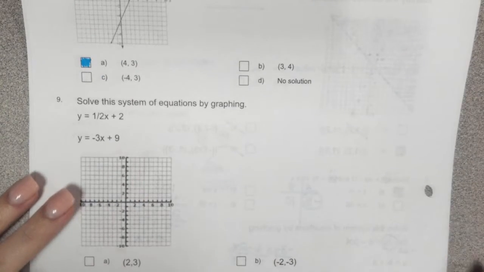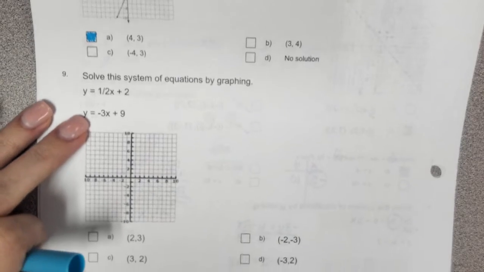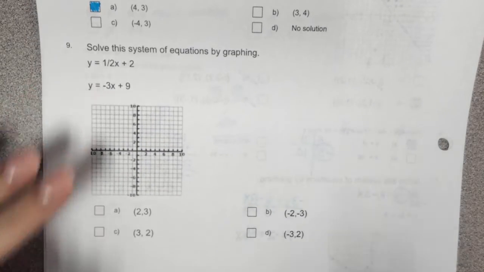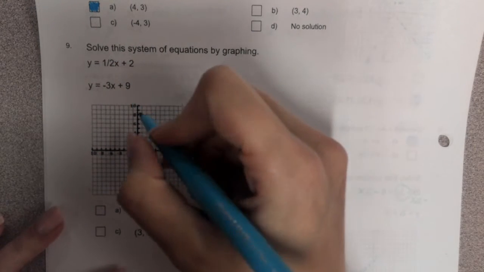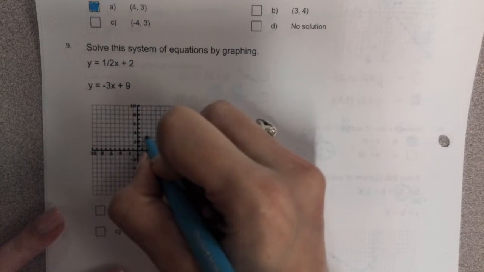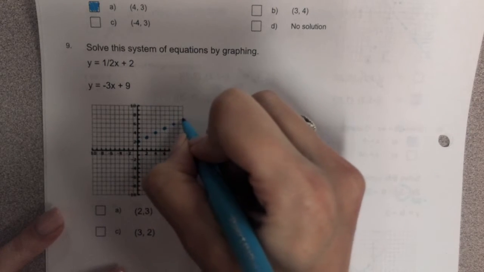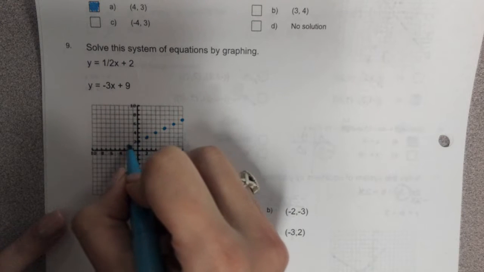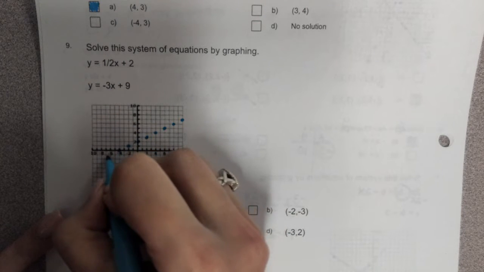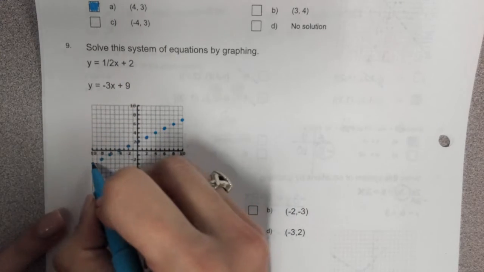Okay, solve the system of equations by graphing. These are both already solved for y, so we can do it in our calculator and we can do it by hand. Okay, so I'm going to start at 2. It's a positive 1/2 slope, so you're going to go up 1, right 2, up 1, right 2, up 1, right 2, up 1, right 2. You can also go down 1, left 2, down 1, left 2, and so on. So there's one line.